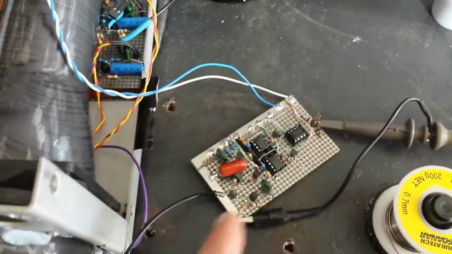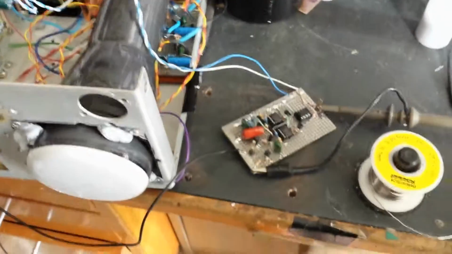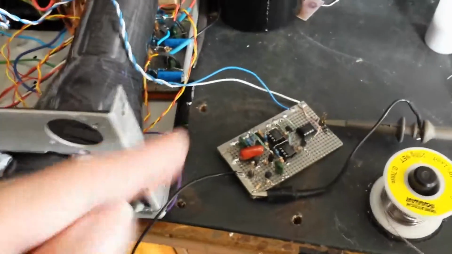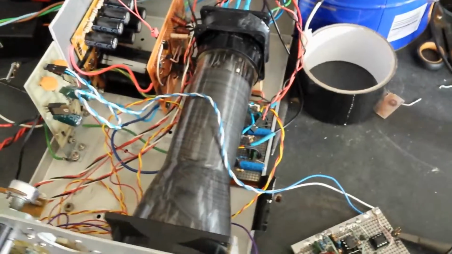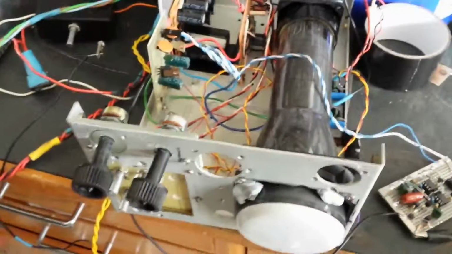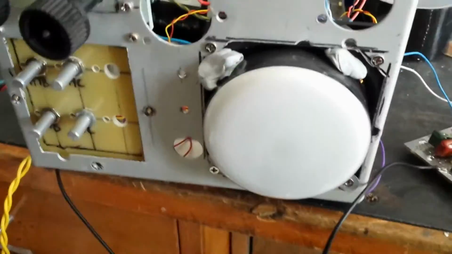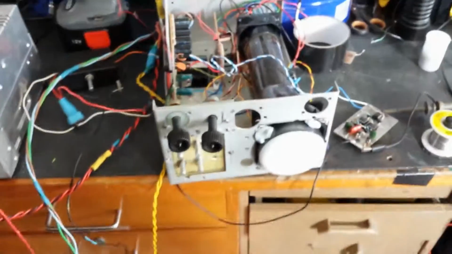I've got all the wiring done correctly first up, and picked up on mistakes along the way, thankfully. So I'm now ready to hook this up to me deflection circuit and see if we get a raster on the screen. So stay tuned for that in the next video.